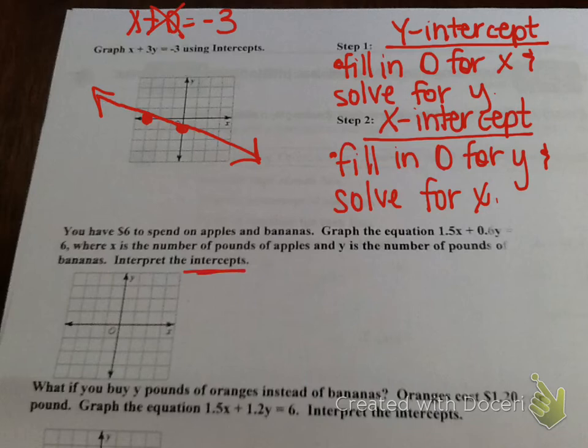So here we have to find the intercepts because we have to tell what they mean. So if I have 1.5x plus 0.6y equals 6, to find the y-intercept, just like up here, we fill in 0 for x and solve for y.